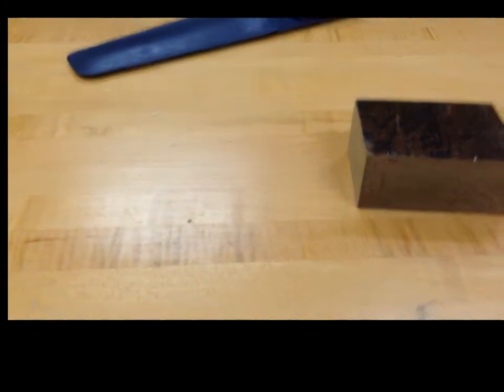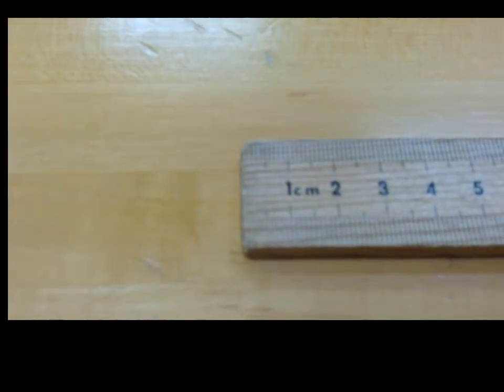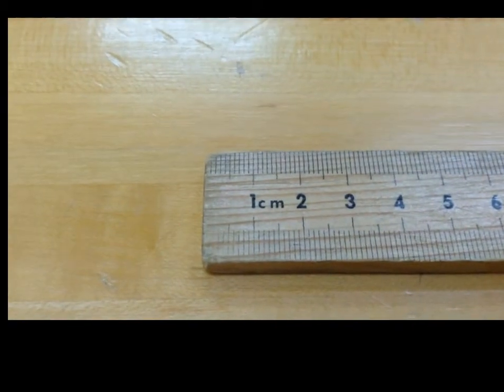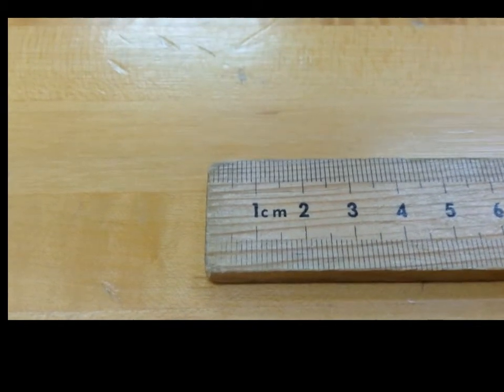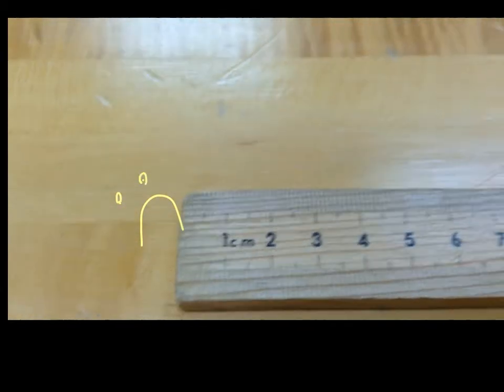Now, a couple notes about using the meter stick. First thing I want you to notice is the end of these meter sticks that look like they've been chewed, dropped, kicked. Engineering students have sword fought with them. You know, who knows what happens? So the bottom line is never measure from the end of a meter stick.